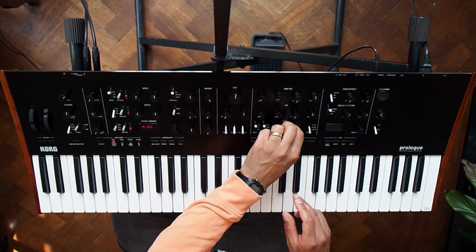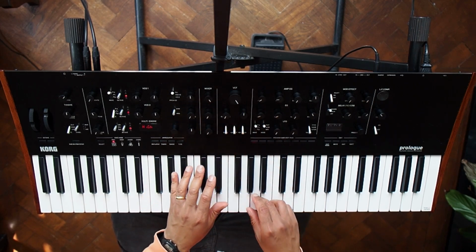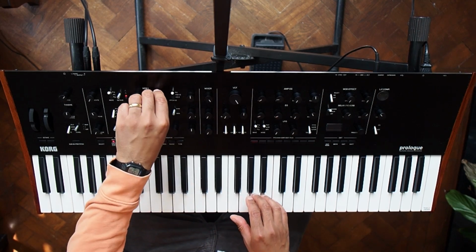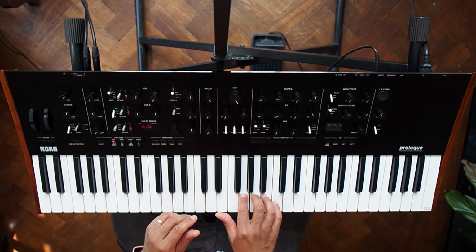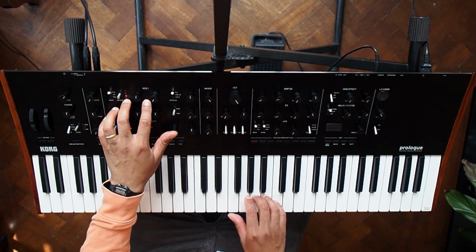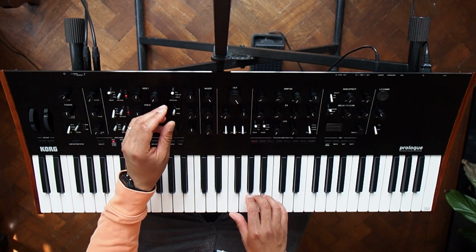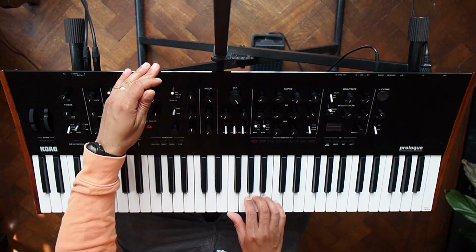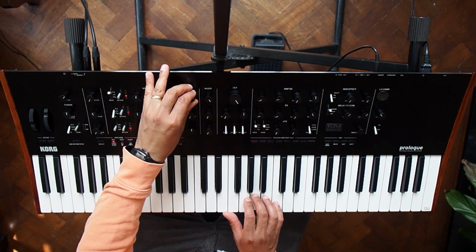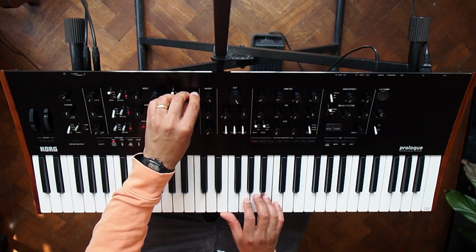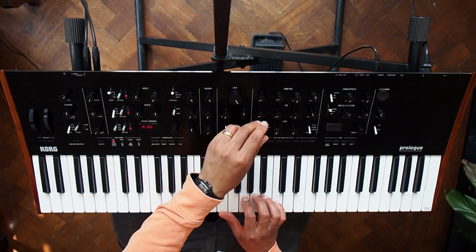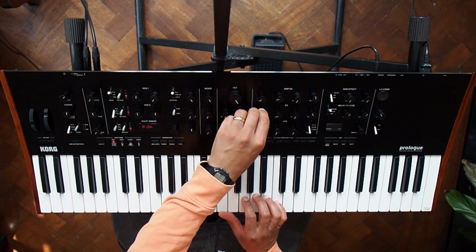So if I turn down the LFO, it's having no effect. I've just shifted the shape of the sawtooth so it's the standard shape. And let's have a look at the pitch envelope generator. So it goes up to 4 octaves above the starting pitch.